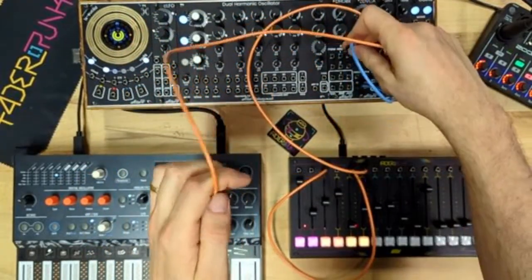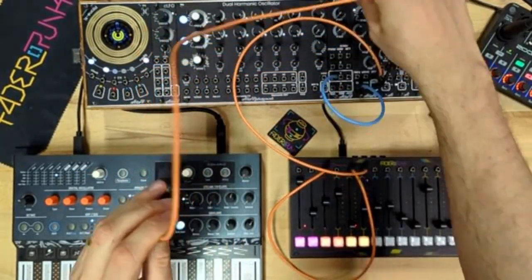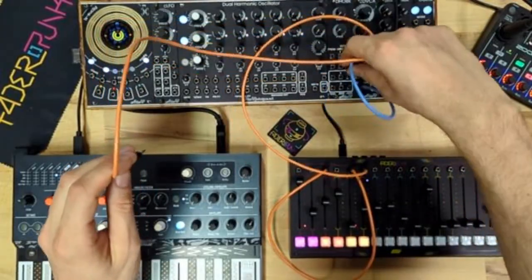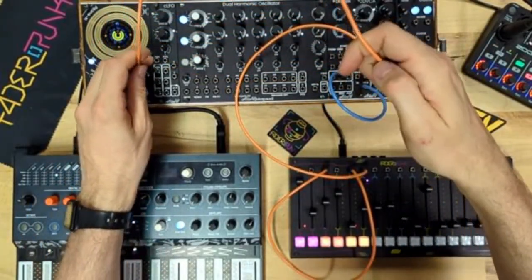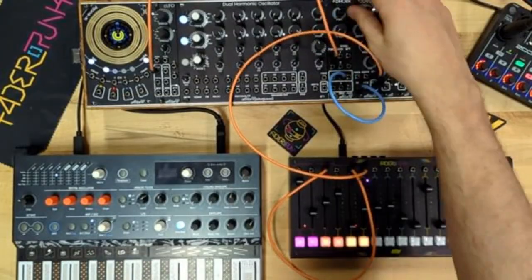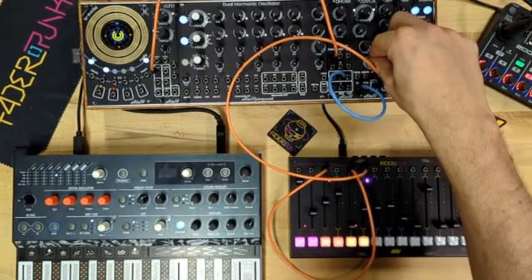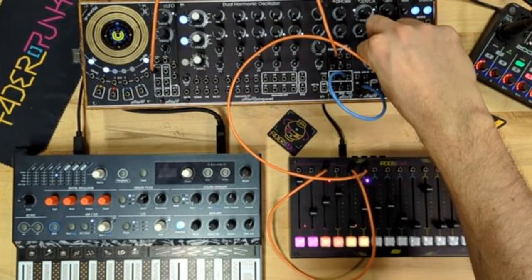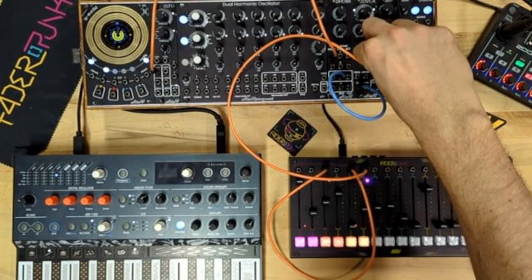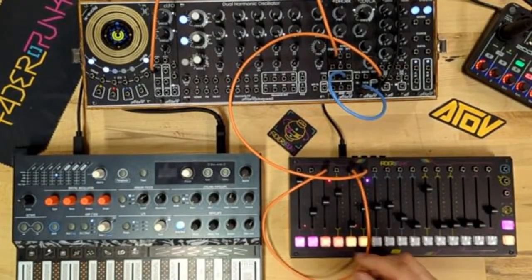Let's have a square wave instead for a change. So yeah, it creates rhythm.